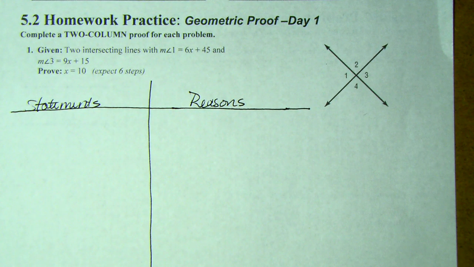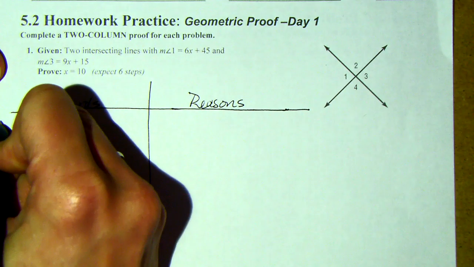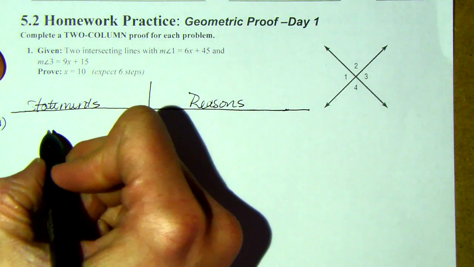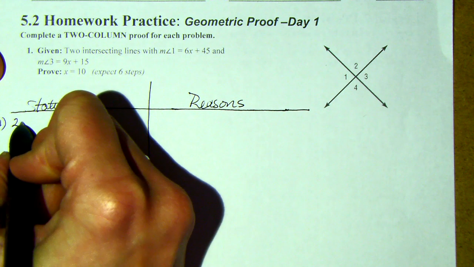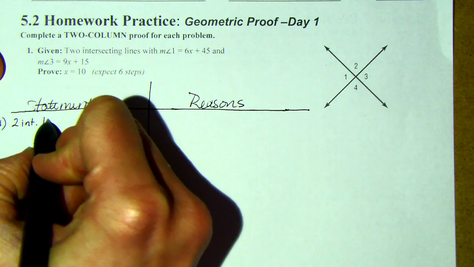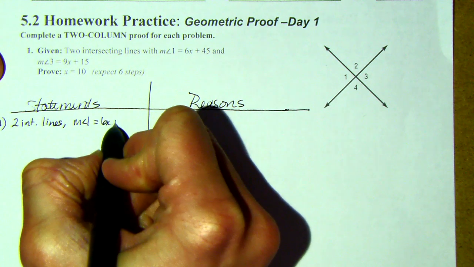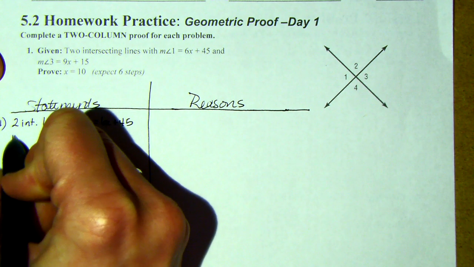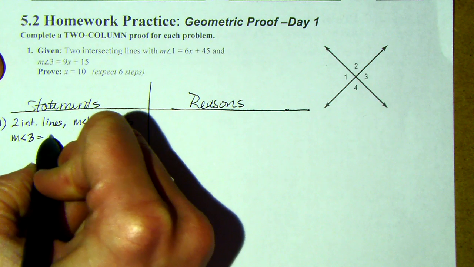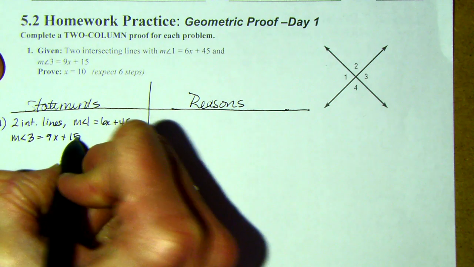So statement number 1, what do we always start with? So basically, 2 intersecting lines, measure of angle 1 equals 6x plus 45, and the measure of angle 3 equals 9x plus 15.